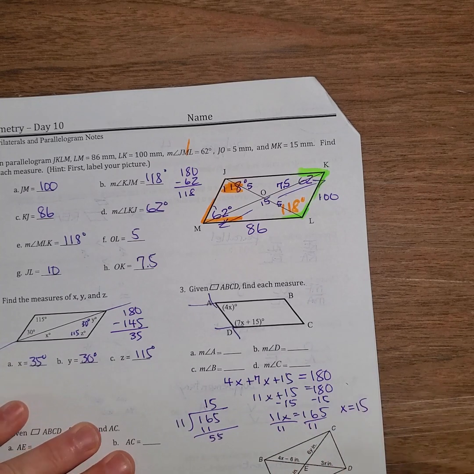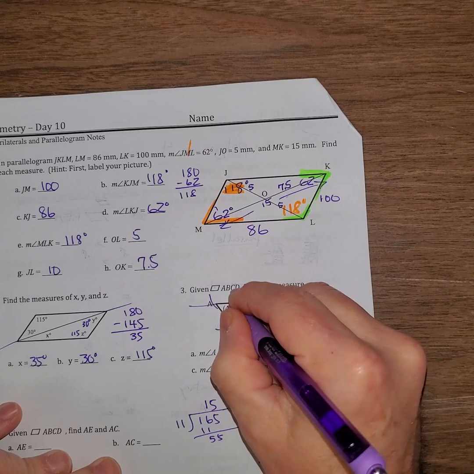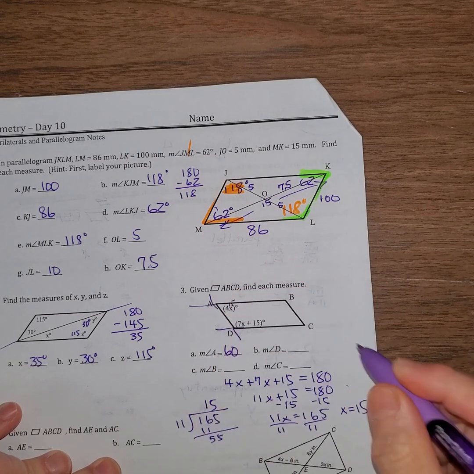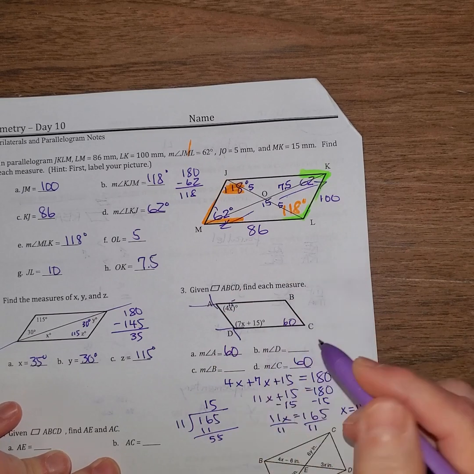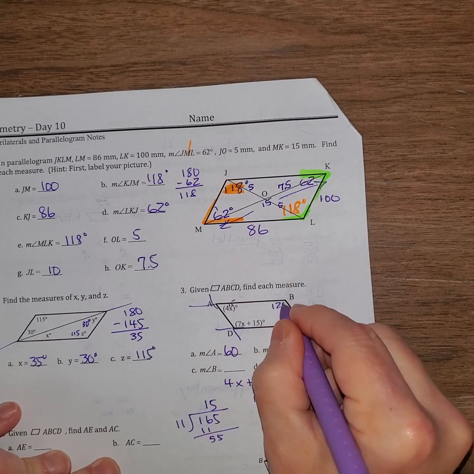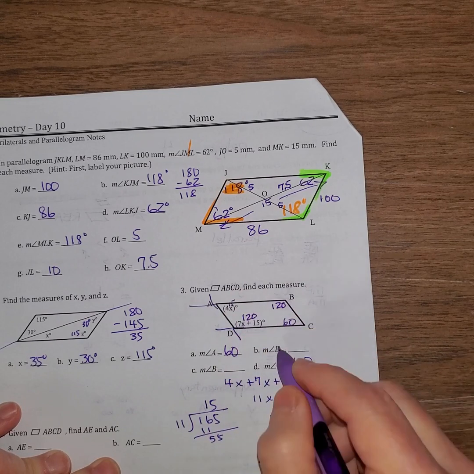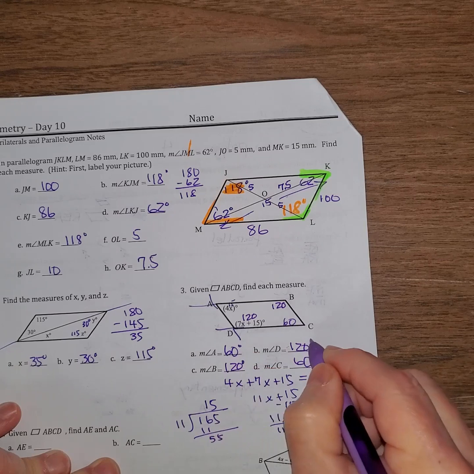Okay, x is 15, so you plug back in to get angle A, so 4 times 15 is 60. Okay, you know angle C is going to be 60 because opposite angles are congruent. And then really, this is 120, right? I don't even have to plug in if I don't want to. That's 120, and this one's going to be 120, right? So these two are 120, 120. They're all degrees. They're all angles.